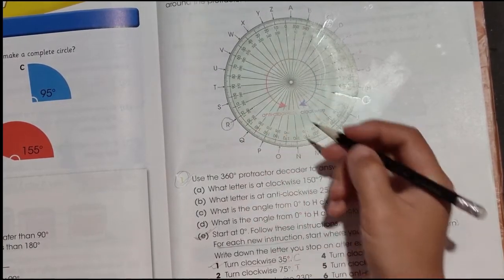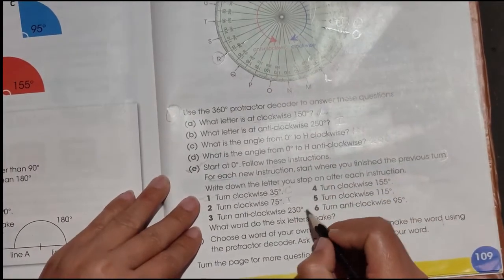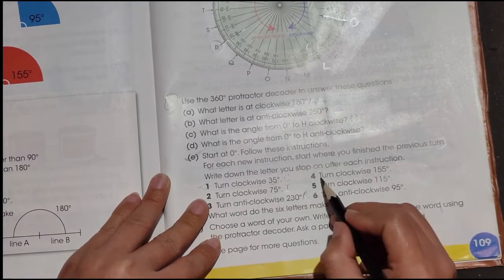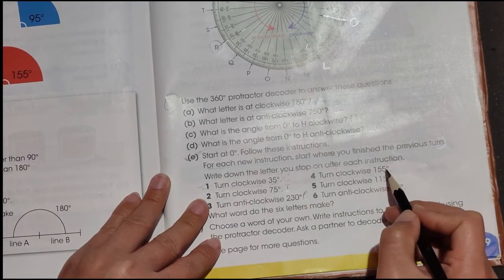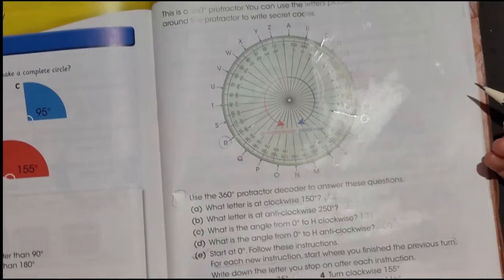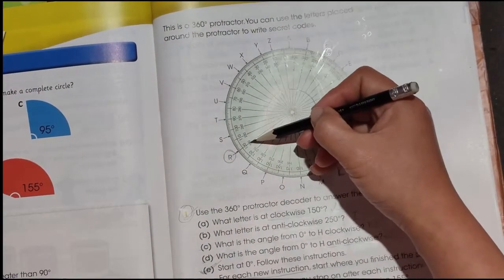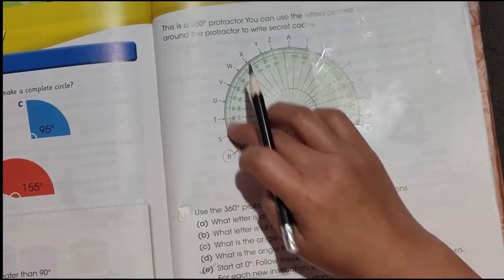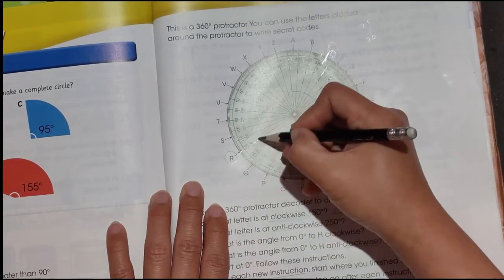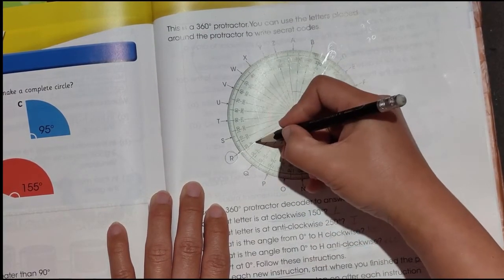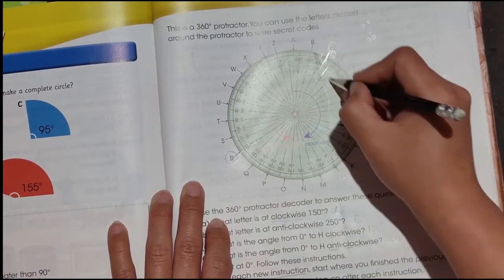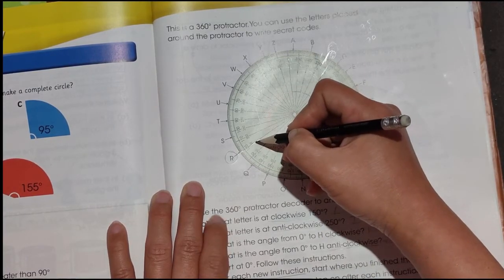It stopped at what letter? R. So we write R for this answer. Now the second instruction is turn clockwise 155. It says clockwise. We went in the anti-clockwise direction, so now we're going to go clockwise, in this direction again. It says 155, so let's turn back. We stop at R, so we start again from R, where we stop, going in the clockwise direction. 155, so let's count again.